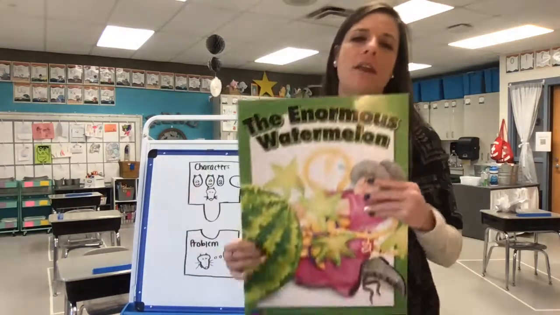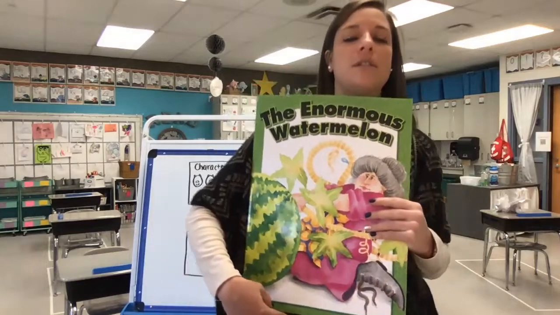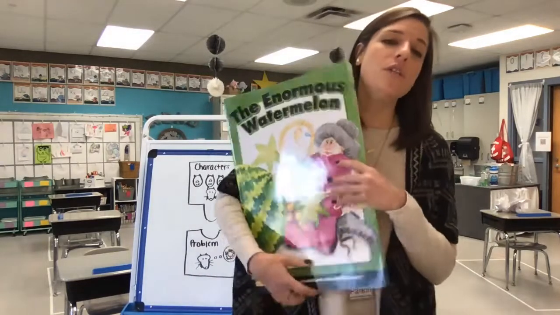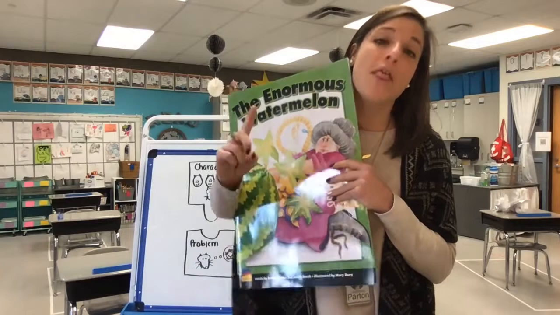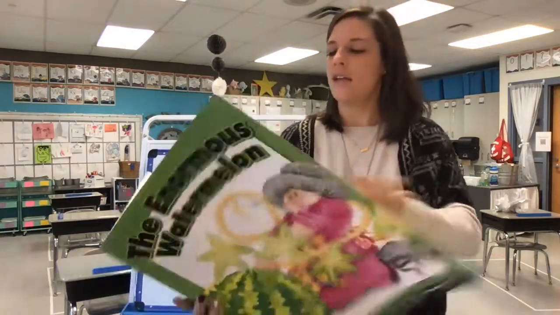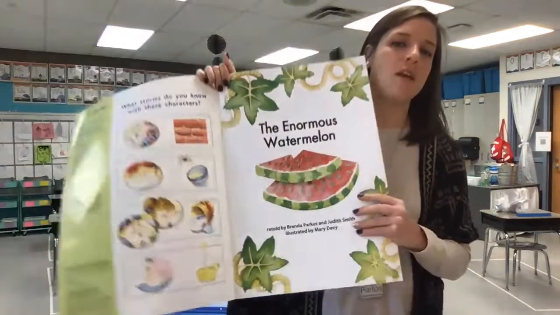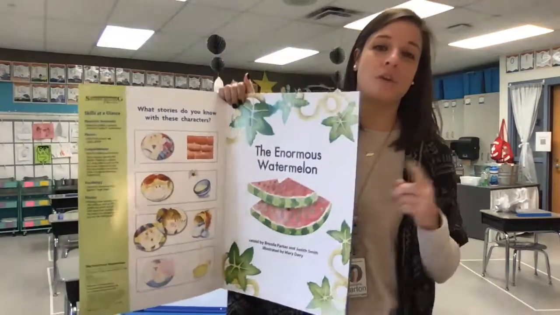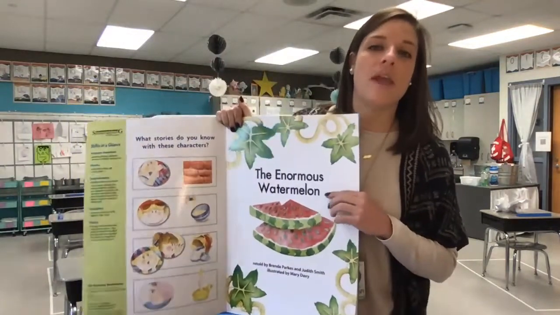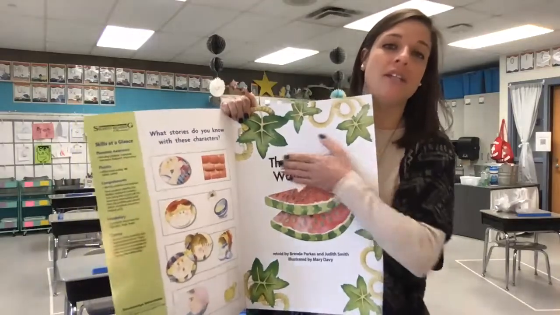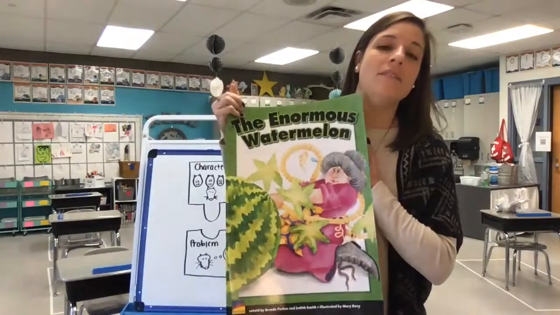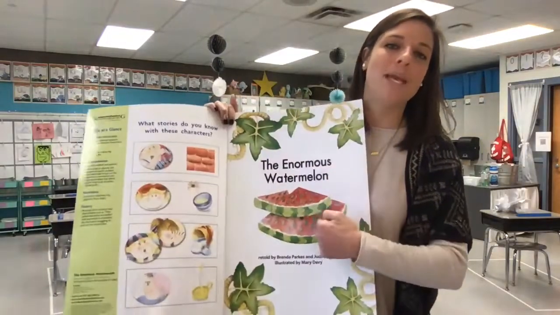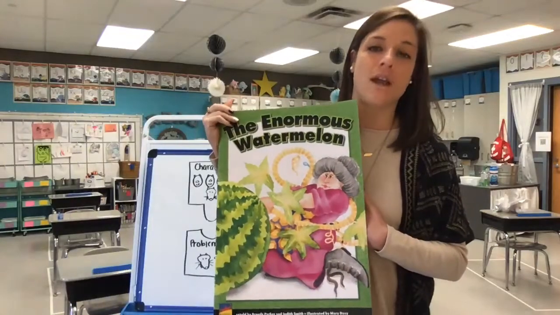Illustration. Very good. Who is the person that writes the words? The author. Who is the person that draws the pictures? The illustrator. And what do we call this page right here? This is a tricky one for a lot of friends. This is called the title page. The title page has the title on it, but a lot of times it has a different picture clue on it than what's on the front cover.